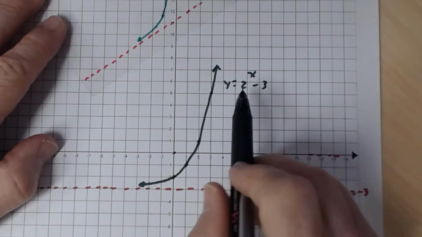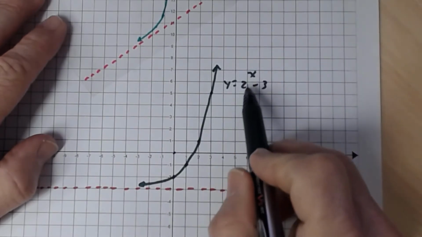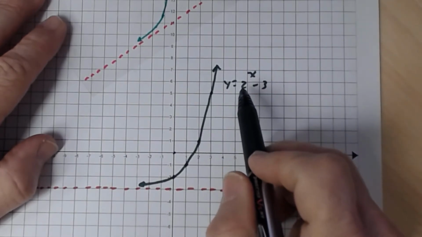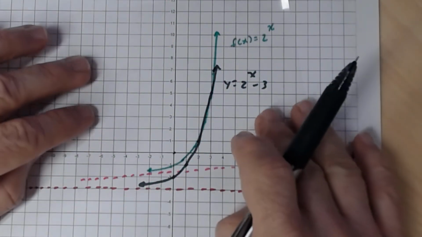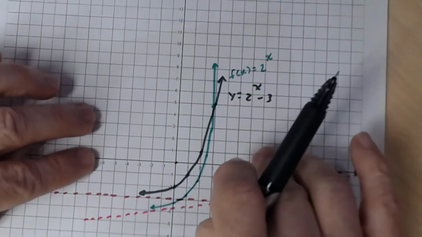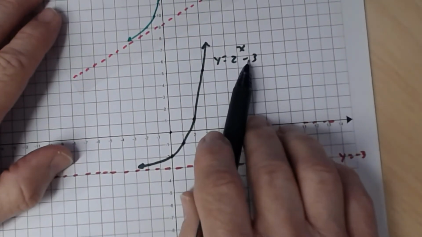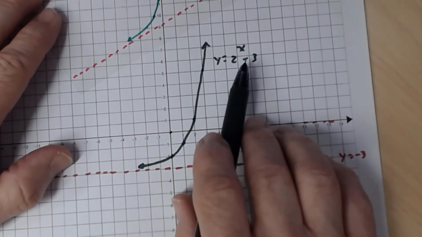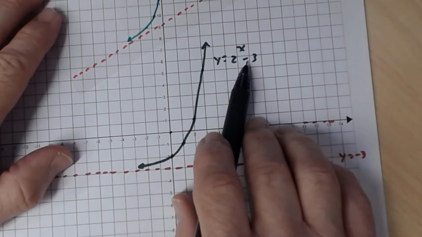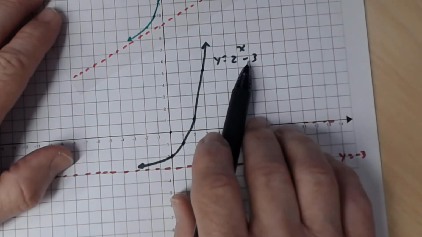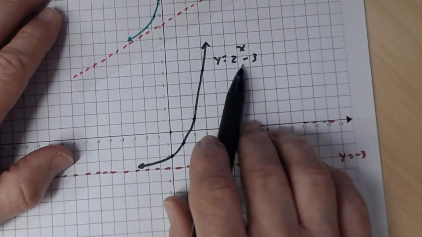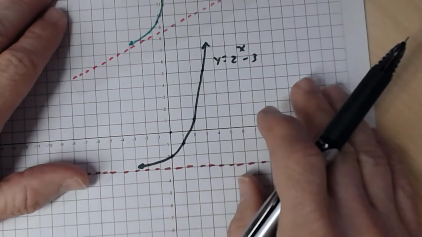So here's the idea. You see this right here? That's your parent function. Whenever you have a vertical translation, either going up or down, the number on the outside will indicate the vertical translation. It is the same number you use to determine the horizontal asymptote. So the horizontal asymptote here was y equals -3, so that's your vertical translation.